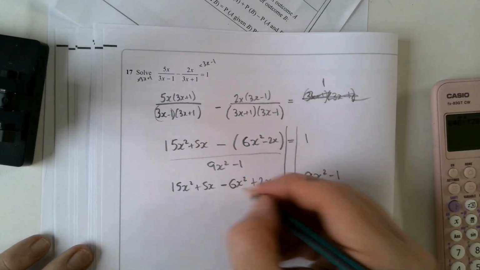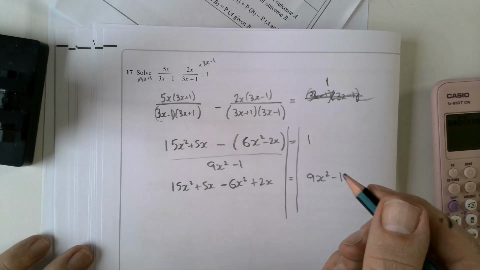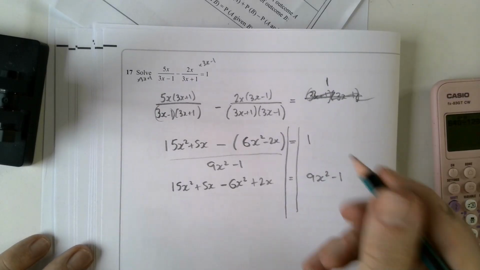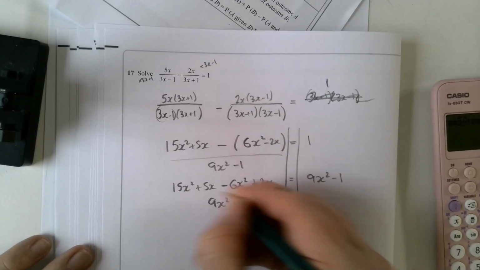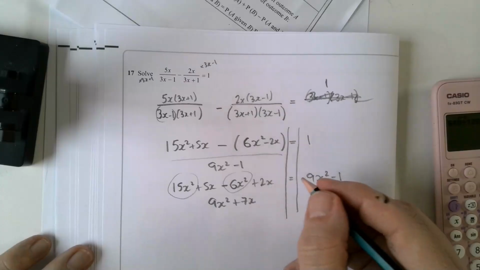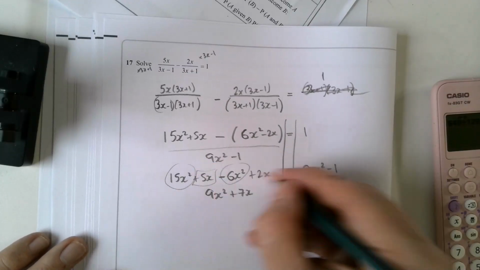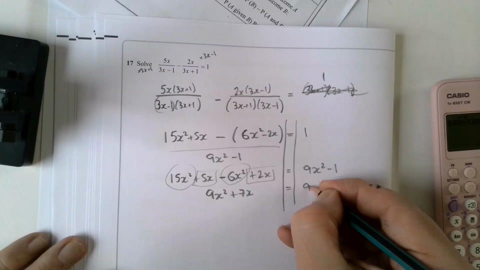So now what happens here? What have I got left? So I've got 9x squared plus 7x here. 15x squared minus 6x squared is 9x squared. 5x plus 2x gives me 7x. That gives me 9x squared minus 1.